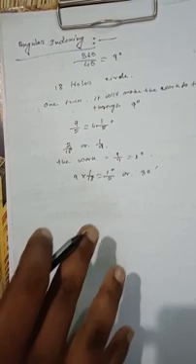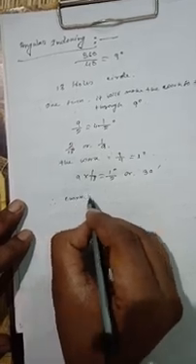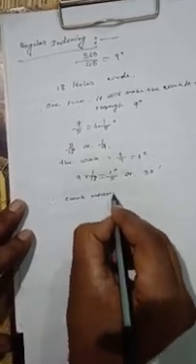Thus, we conclude that crank movement is equal to angle required by 9.